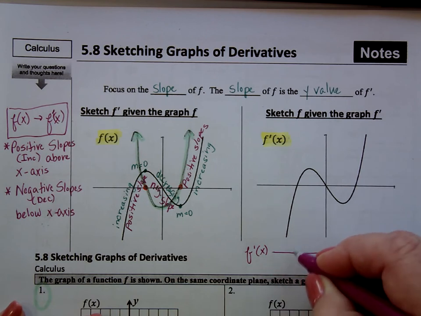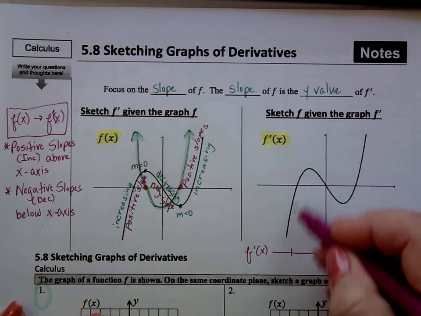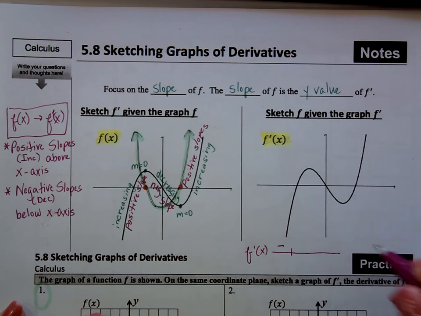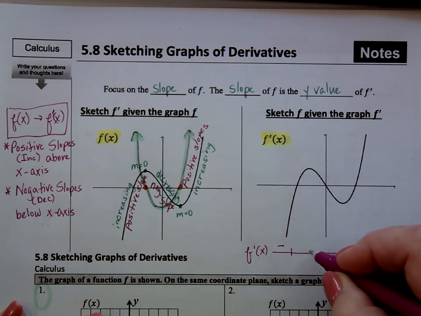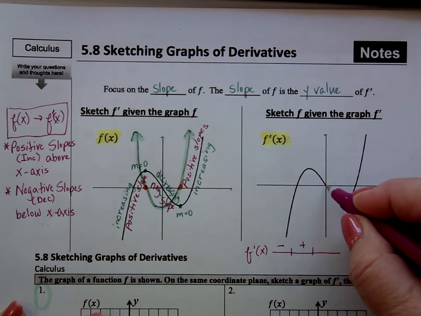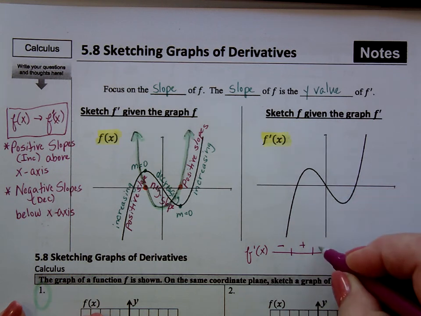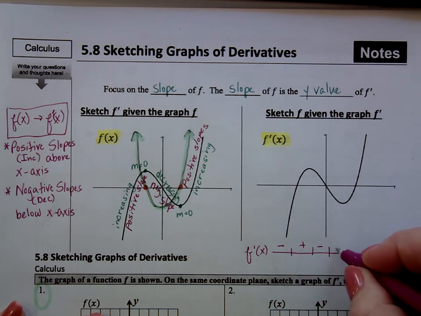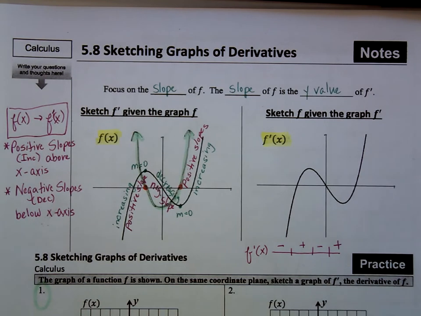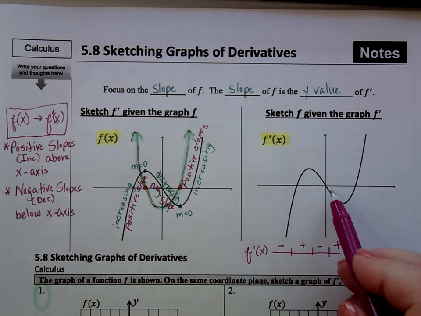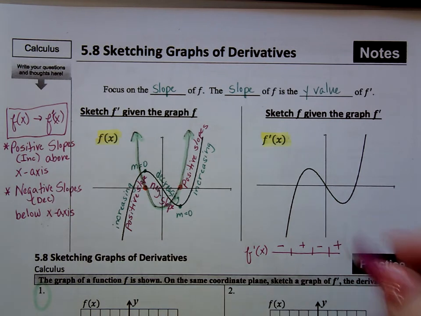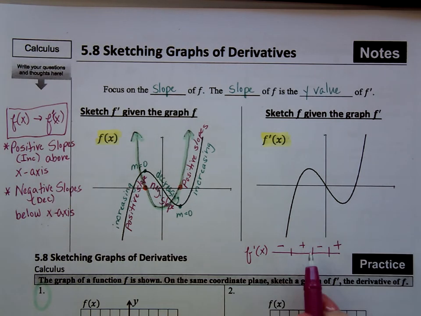So it's below the x-axis, so it's negative first. Then it's above the x-axis, so it's positive next. Then it's below the x-axis, and that makes it negative. And then it's above the x-axis, makes it positive. So if I were to make a sign chart just off this graph, not knowing where these locations really are, that's fine. I can tell that it goes negative, positive, negative, positive. Well, the goodness of that is if I'm decreasing and then increasing, that means that I have created a minimum.